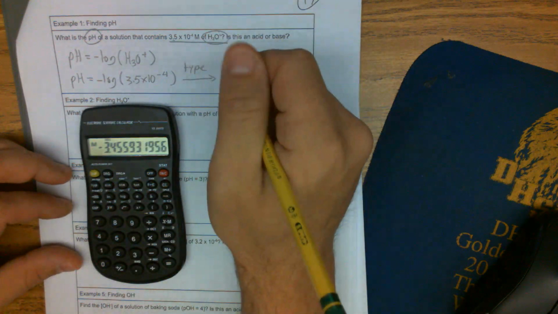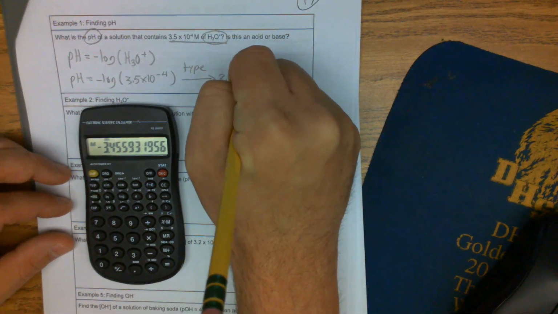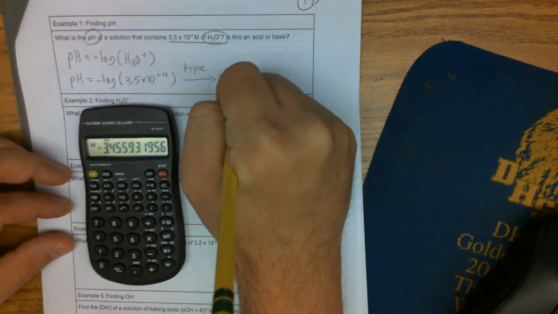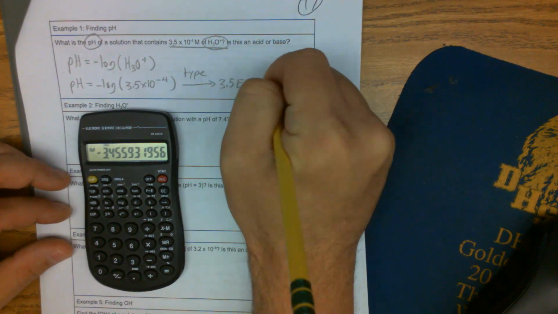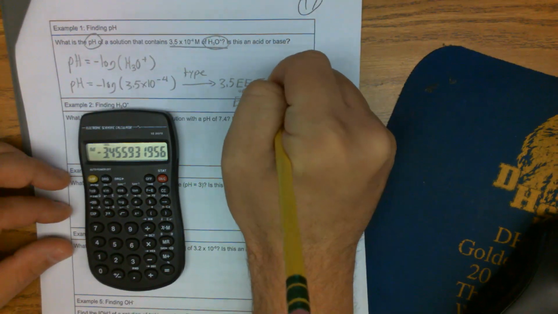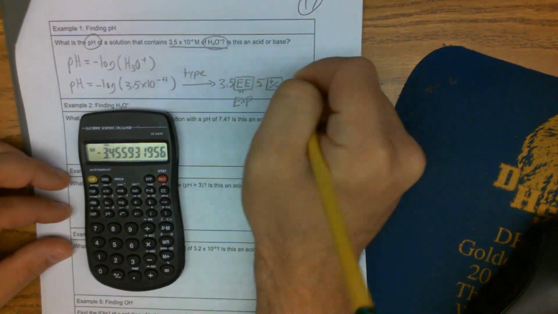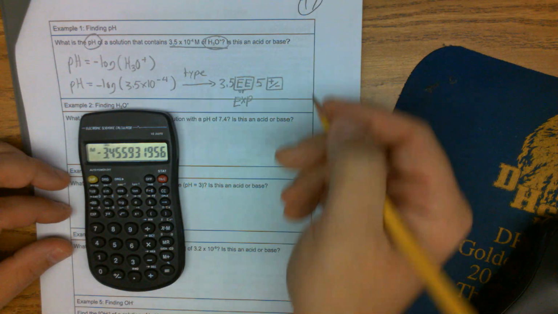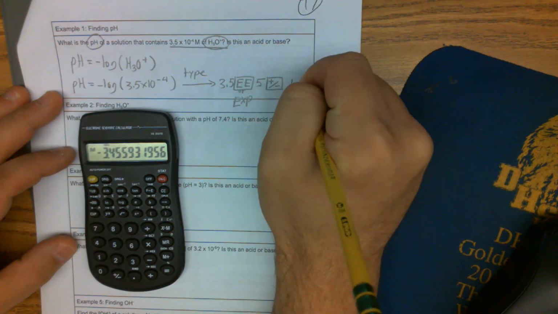So what we're going to type is 3.5 EE or EXP, 4, plus or minus key. So these are the keys that we're typing in. And then we're going to hit our log button.